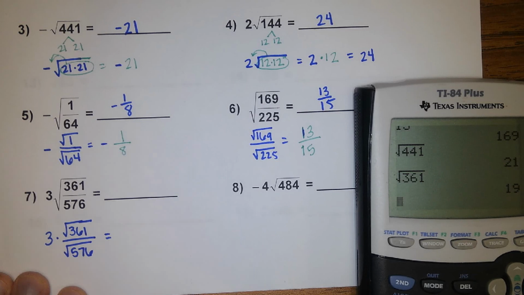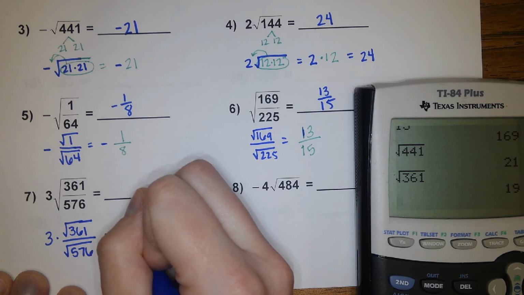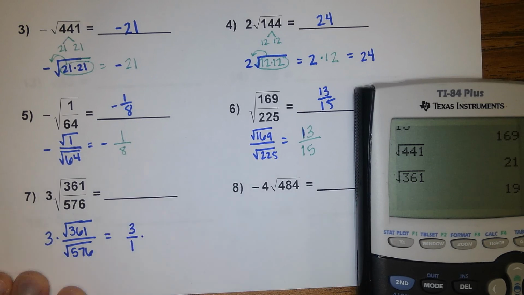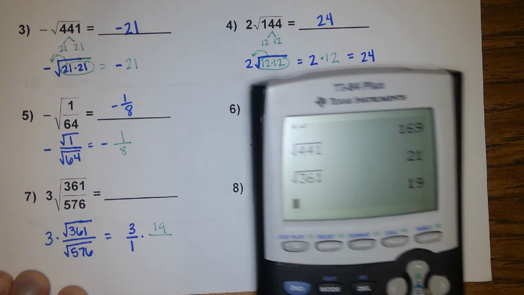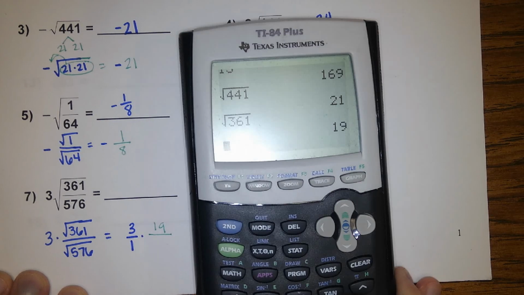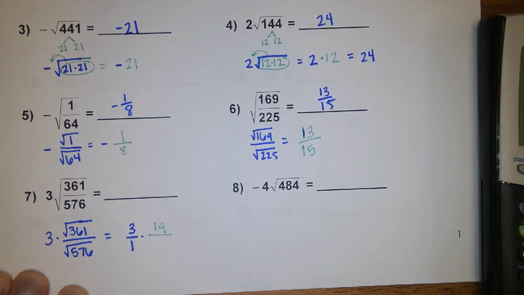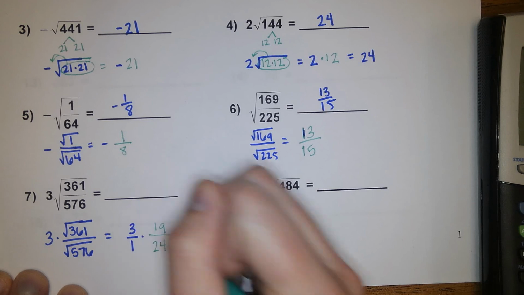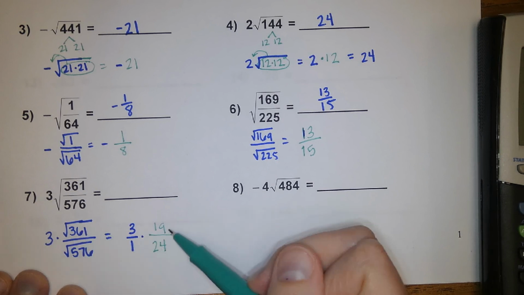So first of all, we can't just get rid of the 3, right? When we have a whole number like that, we can say that it's like 3 over 1. And then the square root of 361 was 19. And let's see what happens. The square root of 361 is 19. And then the square root of 576 is 24. So now we're not quite done yet because we still have to multiply. So if we reduce this radical, it's 19 over 24.